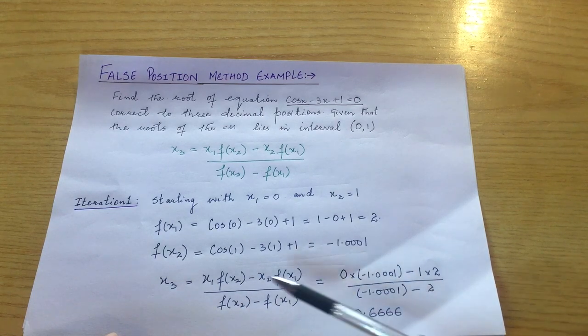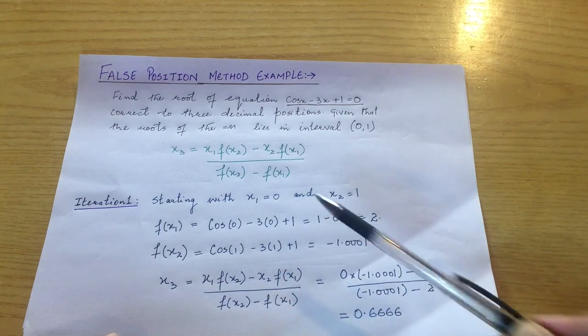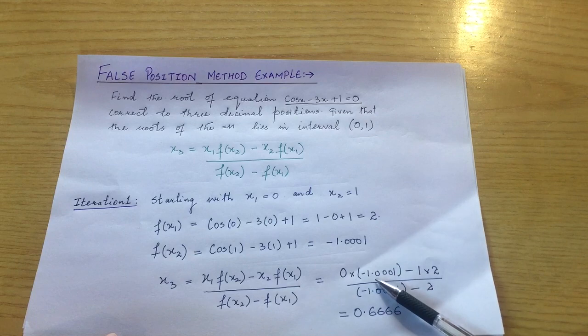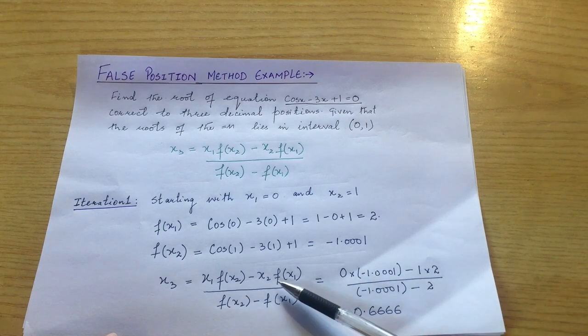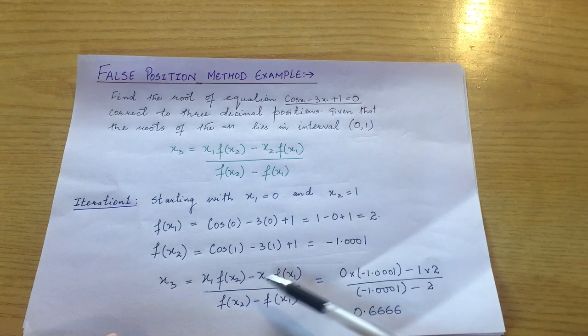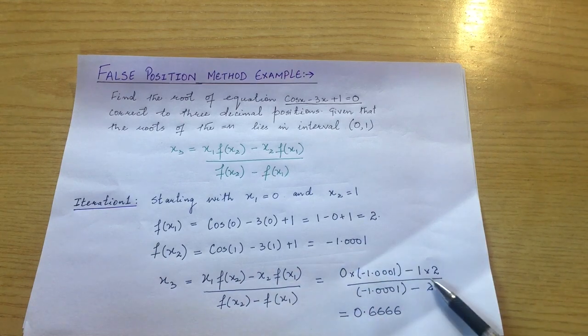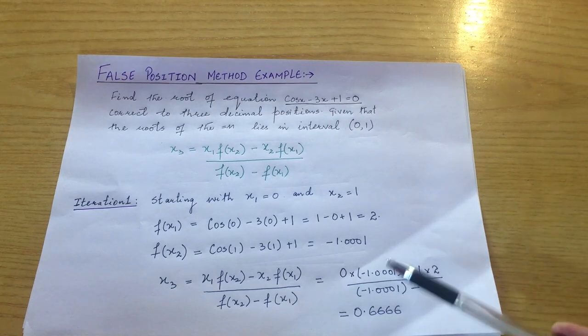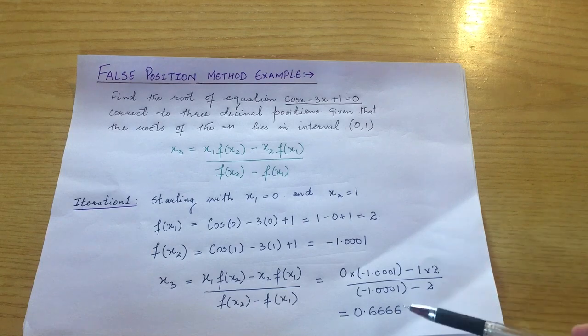We get the value. Here x1 is equal to 0, x2 is equal to 1, and f of x2 is equal to minus 1.0001. So now we will evaluate it. When we evaluate it, it will be equal to 0.6666.